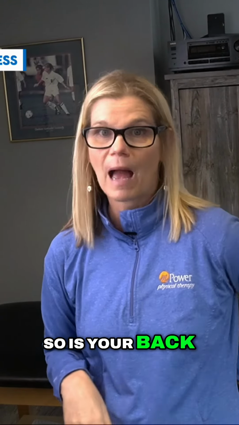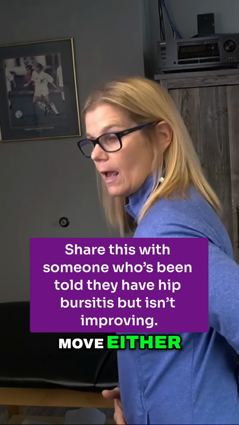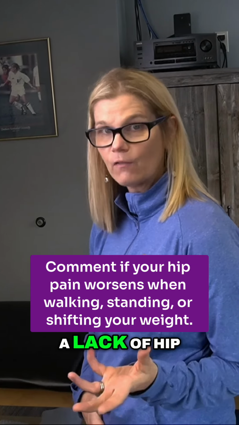So one is we always have to look at your back. So is there any stiffness in your back that's happening? Because if you're having some stiffness in the lower back, if I can't move the lower back and I try to extend the hip and that back can't move, that hip's not going to move either. And so you've got to improve the mobility. We always say mobility before stability. So where are we not moving? So if the back's not moving, you're going to have a harder time getting that hip to move. So you tend to move it to more of the outside, again, recruiting to the outside of these muscles because you're compensating because of a lack of mobility, a lack of hip mobility.